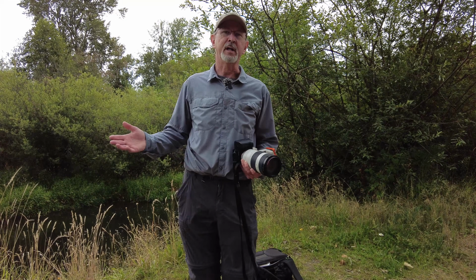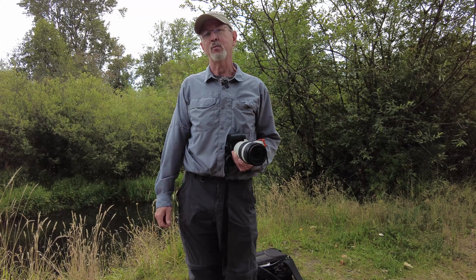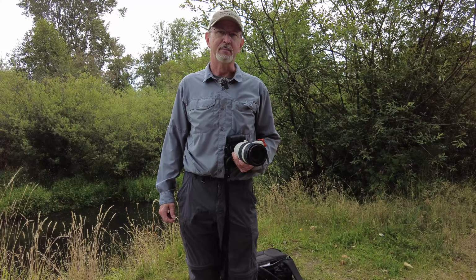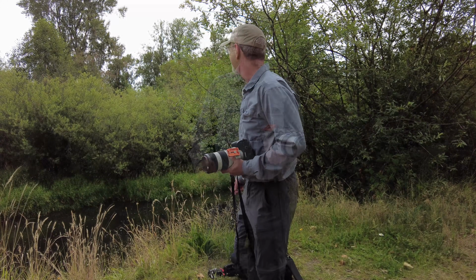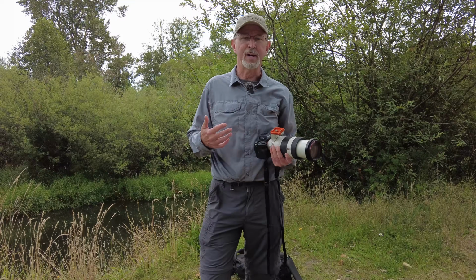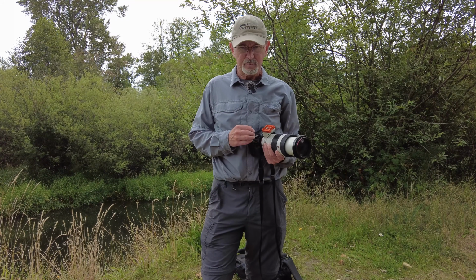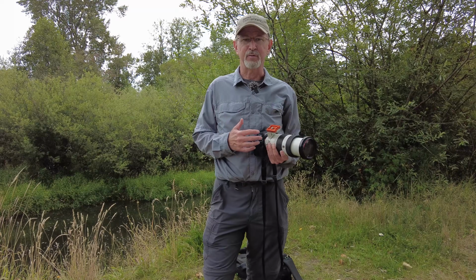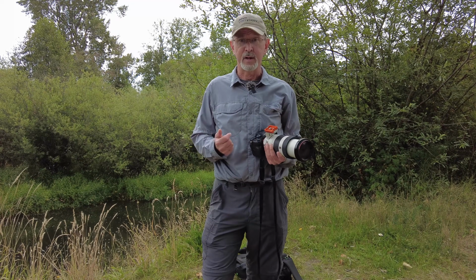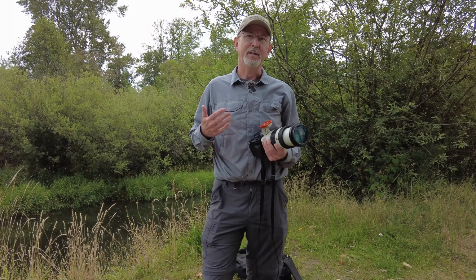So before you go trading in your lenses or buying a new camera body, let me explain why we all get blurry images from time to time. Let's start by talking about the differences between blurry, out of focus, and depth of field. All three of these can produce very similar looking results, but the most important thing is that some of these are done intentionally.